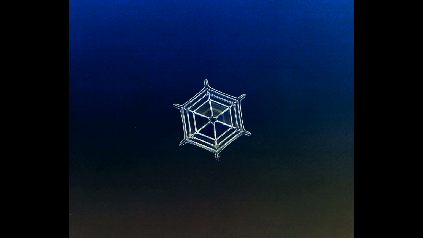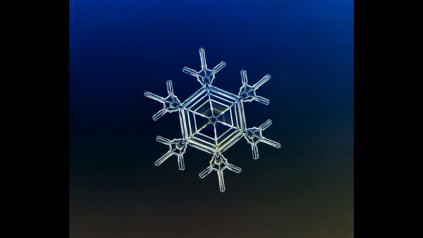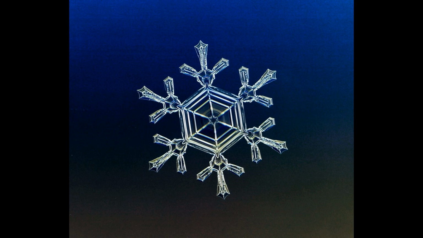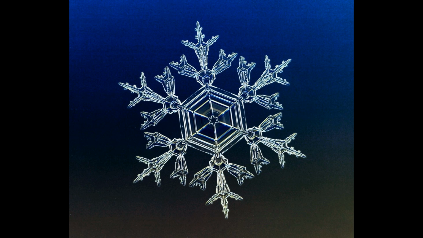And what happens is those water molecules, they'll collide with the corners first rather than the flat edges of the hexagon. And what happens next is the corners start to grow and form branches. So the water molecules condense and form branches which grow out from the corners of the hexagon.